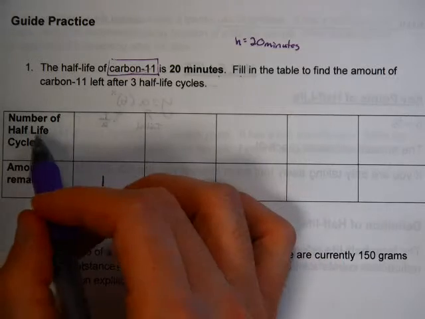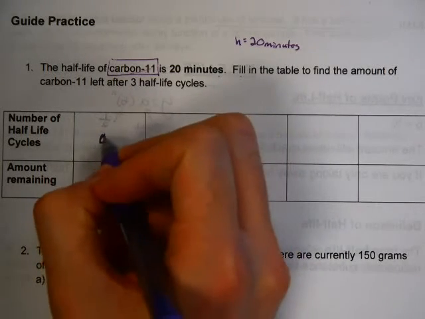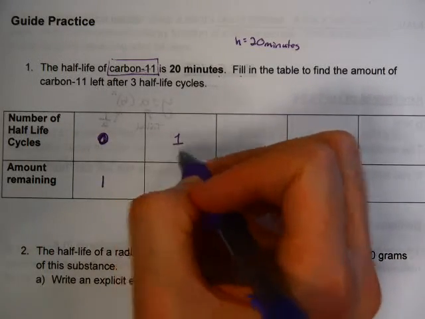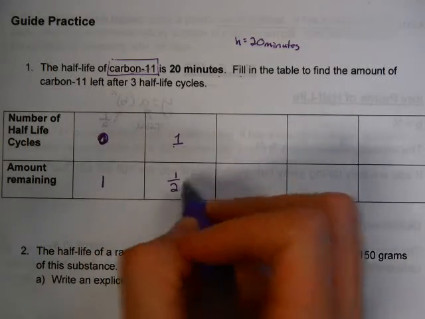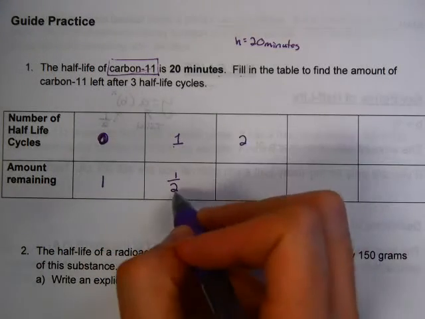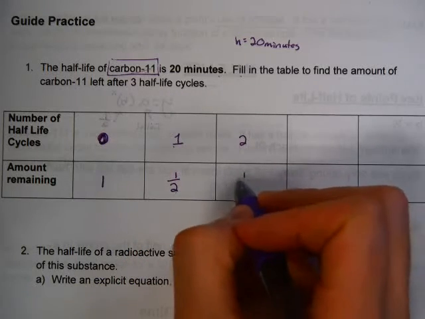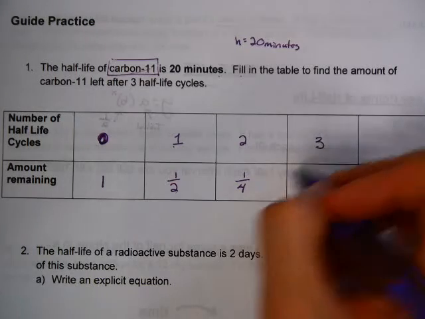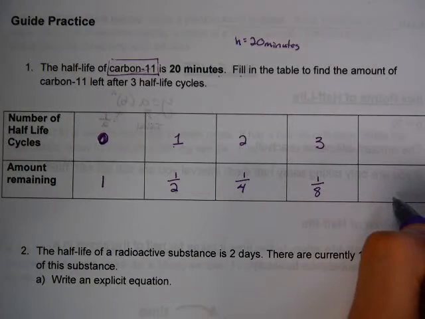So, number of half-life cycles. If there are 0 half-life cycles, we just start with 1. After 1 half-life, we're going to half this. 2 half-life cycles, we're going to half this number now. So 1/2 of a half is a fourth. After 3 half-life cycles, we're going to half that fourth, and it's going to be 1/8.